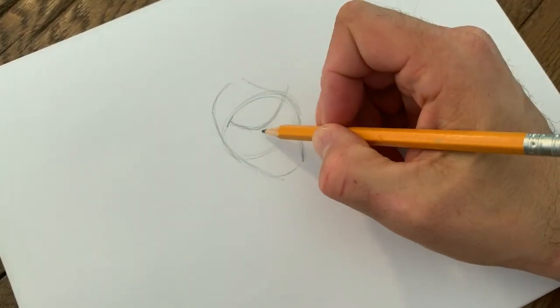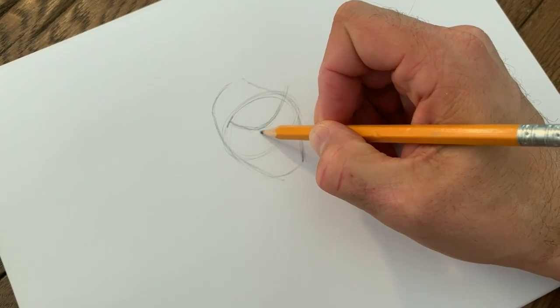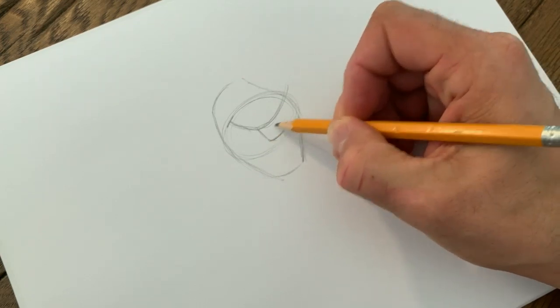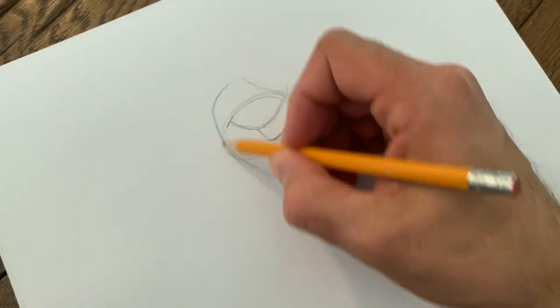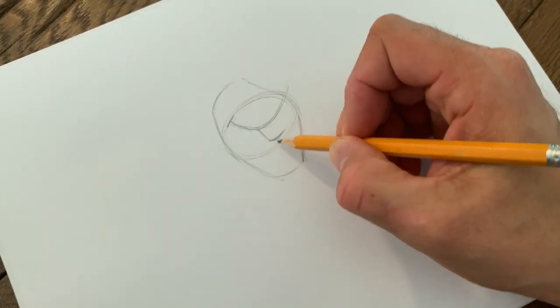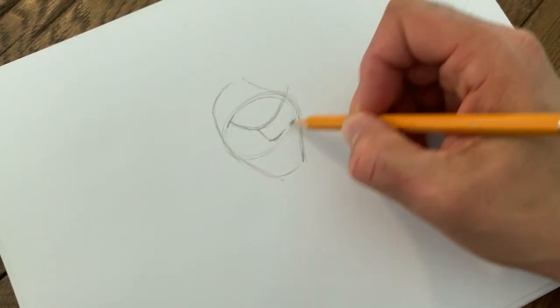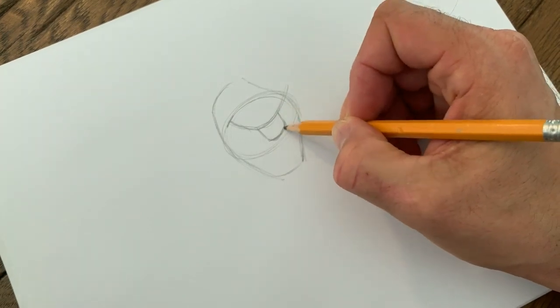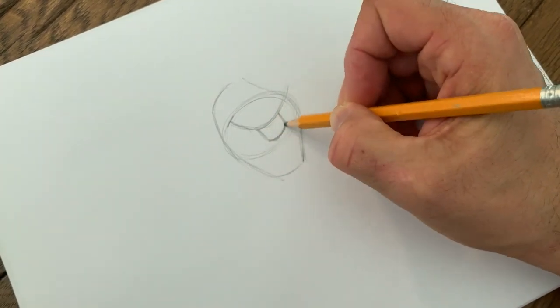And then from there, I'm going to draw in Olaf's very familiar tooth. And you can see I'm going to use this circle again to guide the placement of that tooth. You see the bottom arc of this circle is where that tooth is going to line up. Okay.